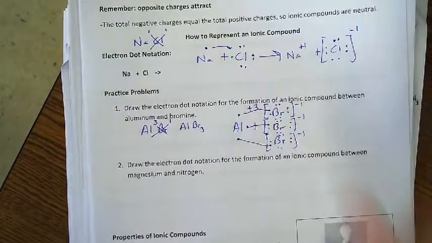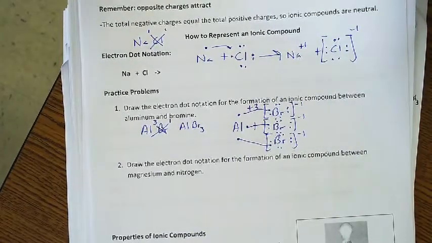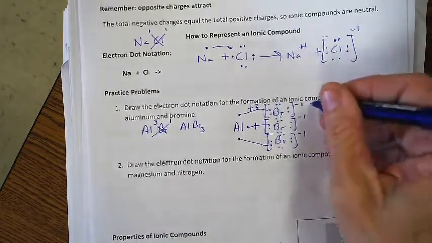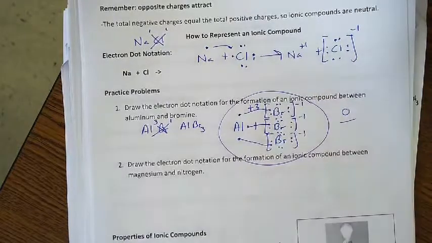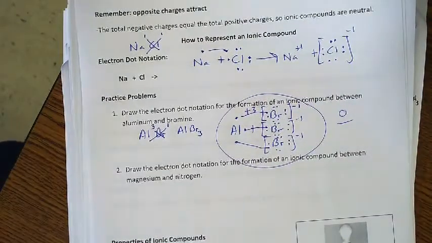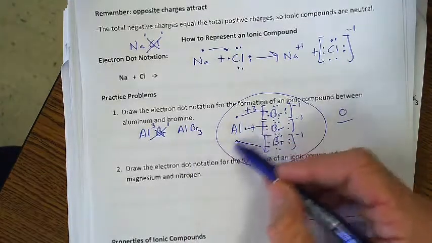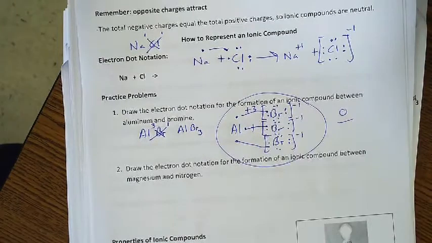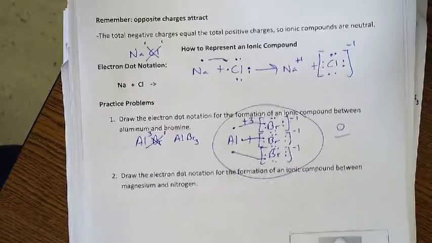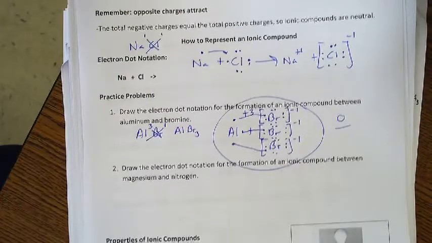Now it's +3 because it got rid of 3 electrons. Each of those 3 bromines accepted 1 electron. They're a total charge of -3. The total charge of that compound is 0 because all we're doing is keeping track of electron movement. So that's why that compound goes together as AlBr3. Aluminum's got 3 valence electrons to give up, but each bromine can only take 1. And again, so that's how to do dot notation for ionic compounds.